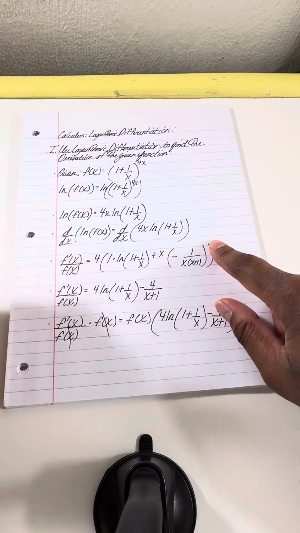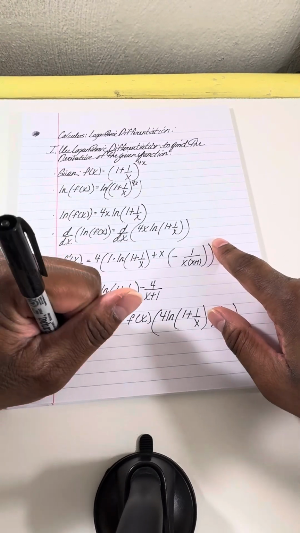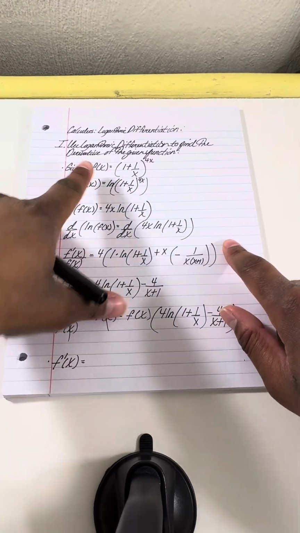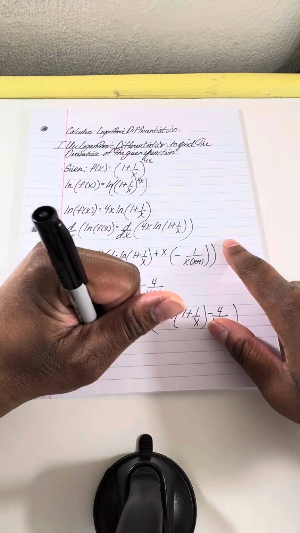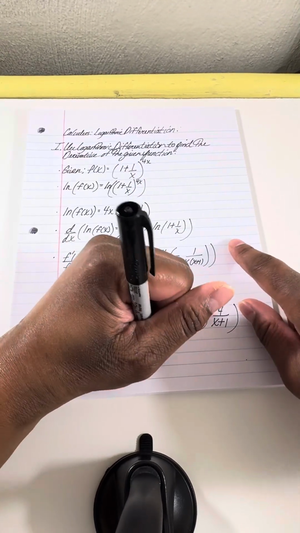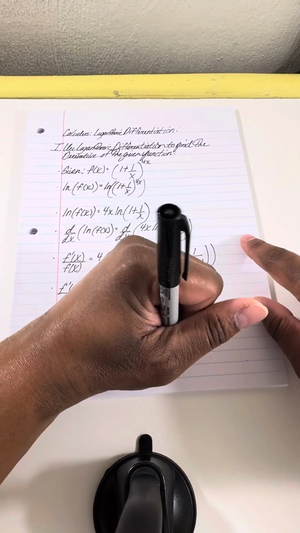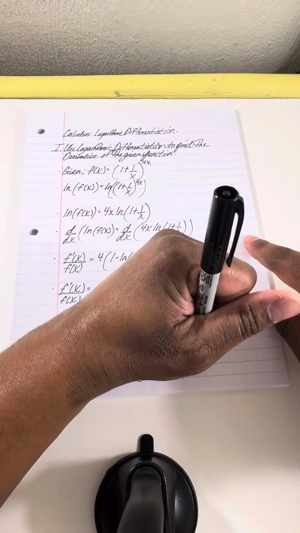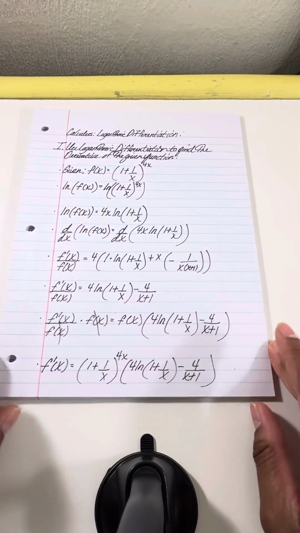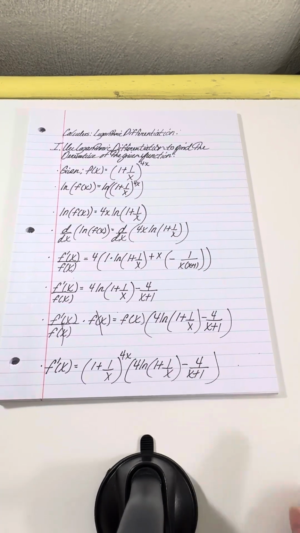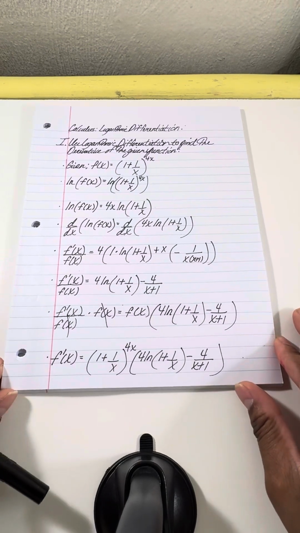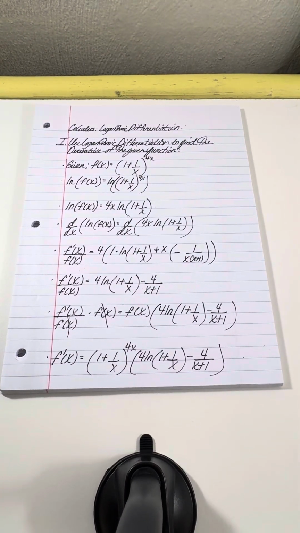So hopefully you see here that these cancel. So then you just got f prime of x. Now remember what f of x was at the beginning. Go back up here to the top. That was (1 plus 1 over x) raised to the 4x. And then you just have to multiply by 4 ln of 1 plus 1 over x minus 4 over x plus 1. So technically that would be your derivative. Now you could go through and try to multiply the right-hand side, but that is going to get quite nasty. So I would leave it alone and just leave it that way.